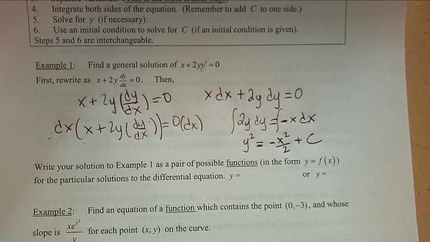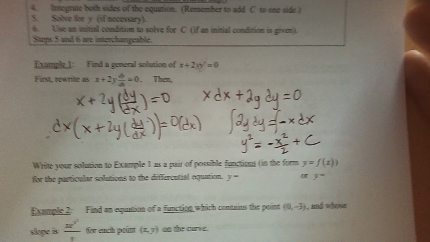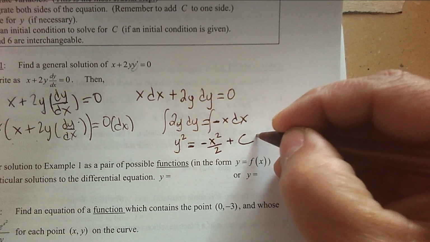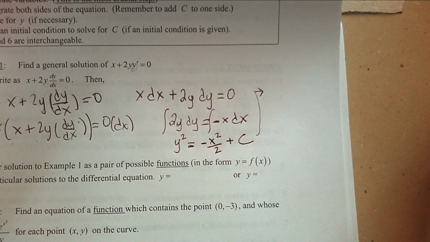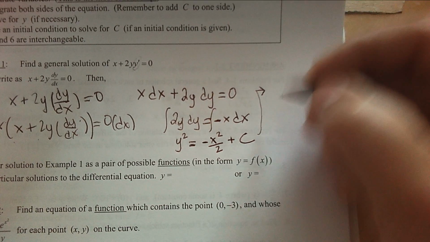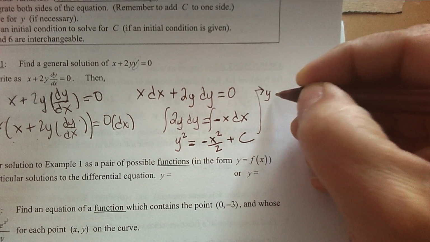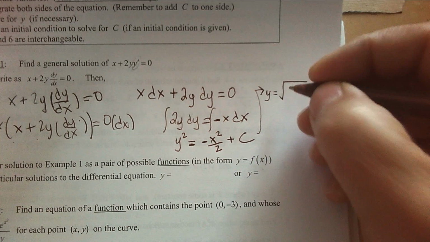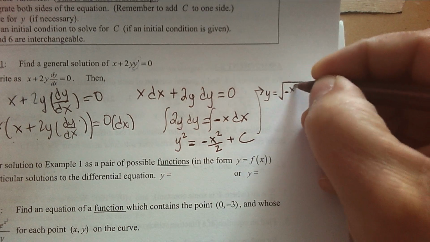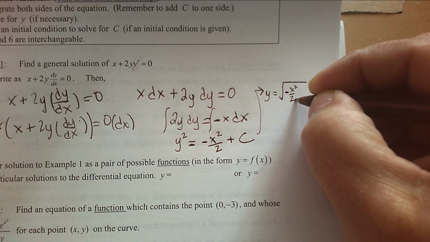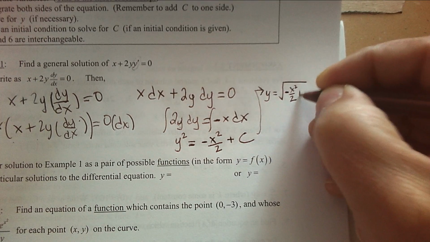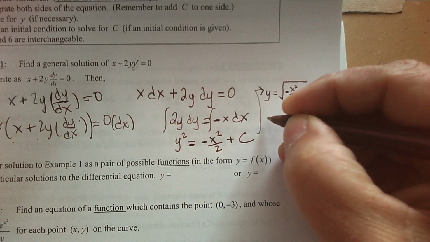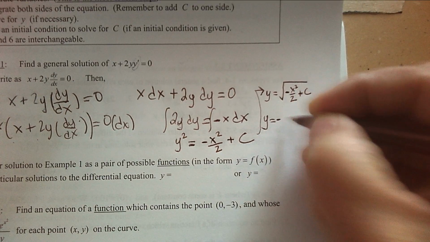How do I solve for y here? Square root both sides. So what's the answer? One answer. You know that there's 2 answers here? One's positive, the square root of negative x squared over 2 plus c. And the other is a negative in front of the square root sign.